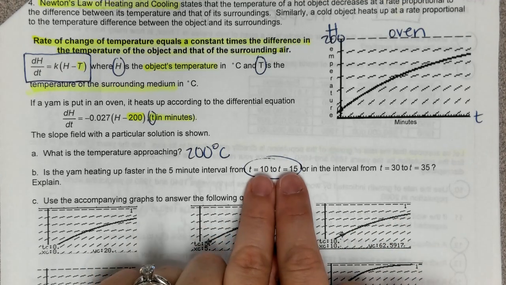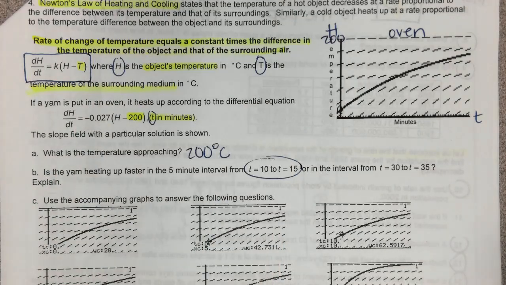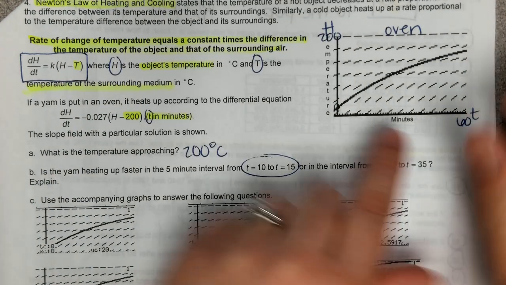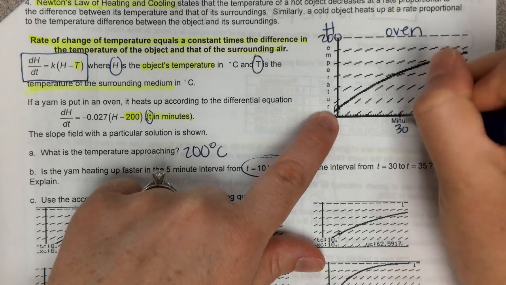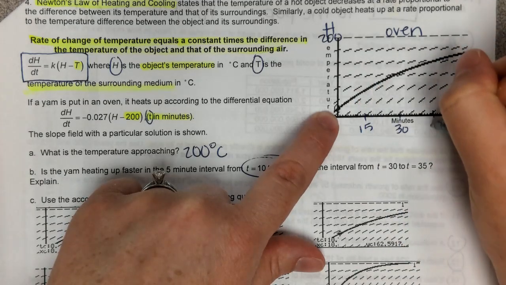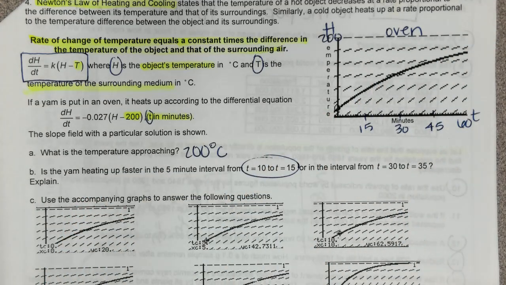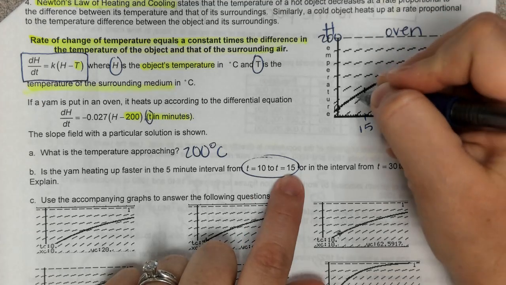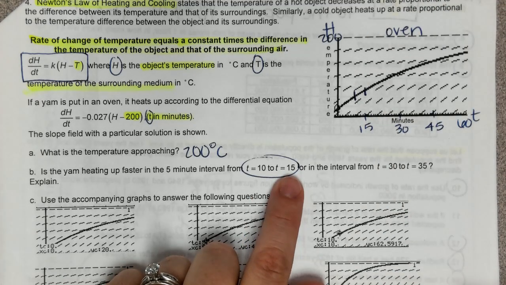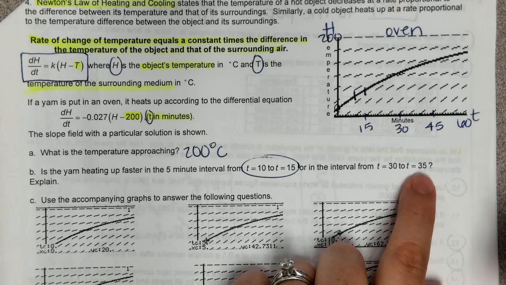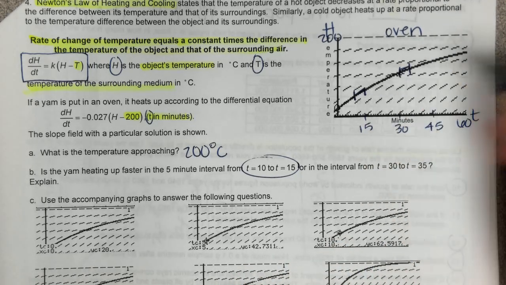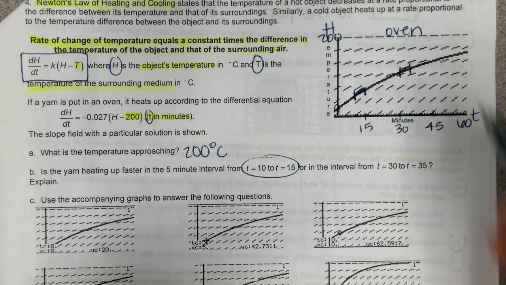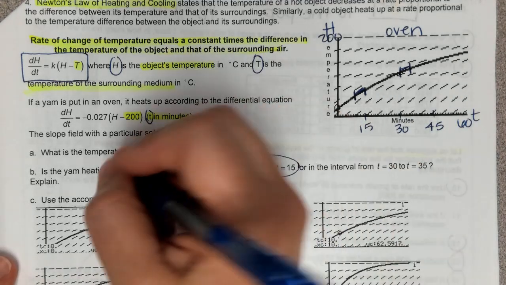So when it's earlier, the rate is... let's mark this on here. Let's say that this is a span of 1 hour. So put your 60 here. Let's put 30 in the middle. This is 15. Let's call this 45. Okay, so from 10 to 15 is that piece, and from 30 to 35 is that piece. So we're comparing that to that. And yes, if you're looking at the graph, it does have a steeper slope.